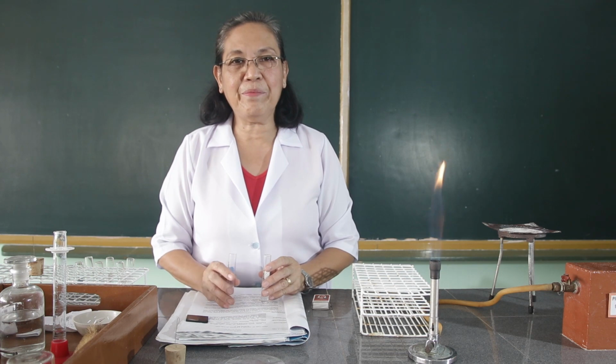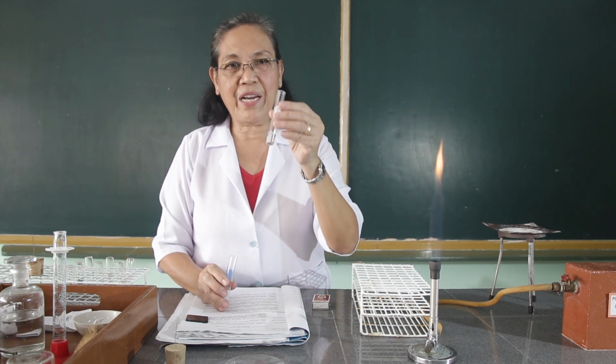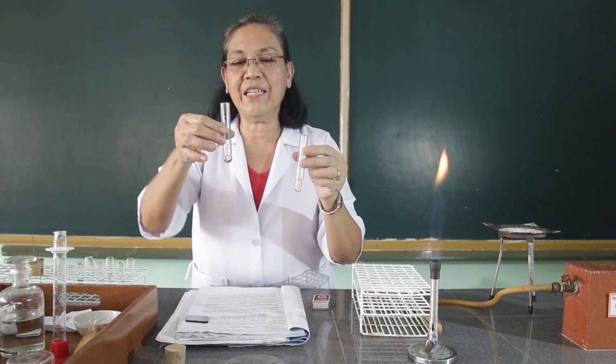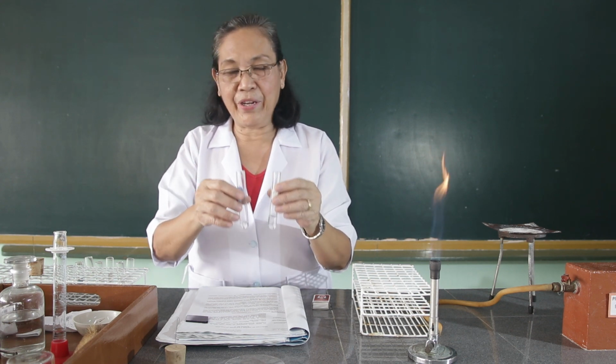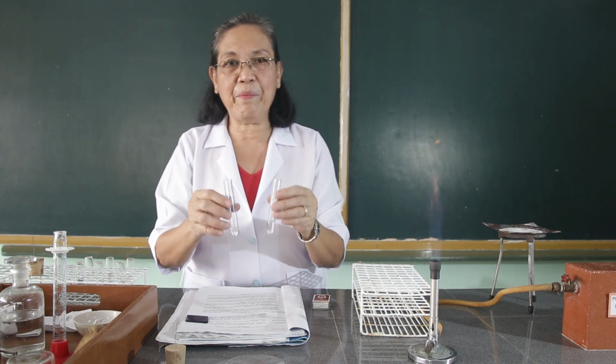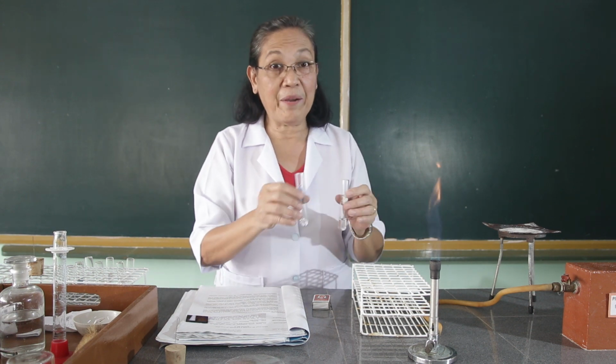Then we're going to mix the solution of the sodium carbonate and the potassium carbonate. And we are going to observe the flame imparted by these two when they're placed together.